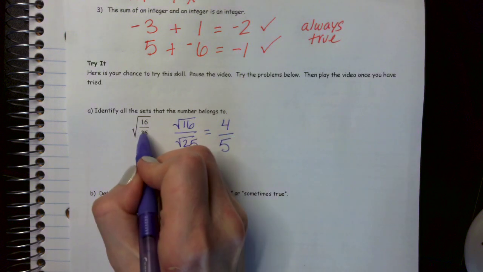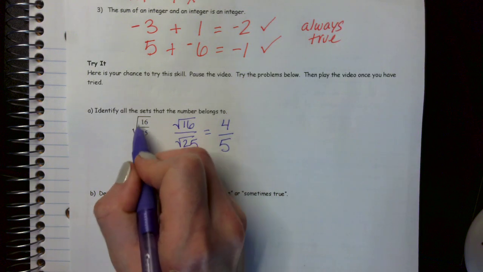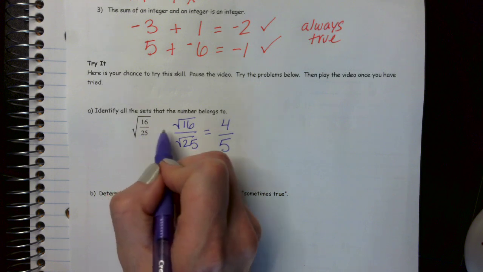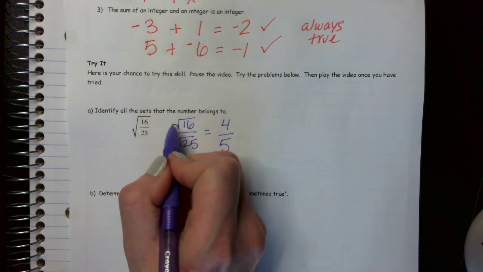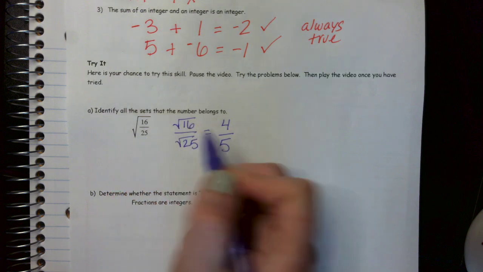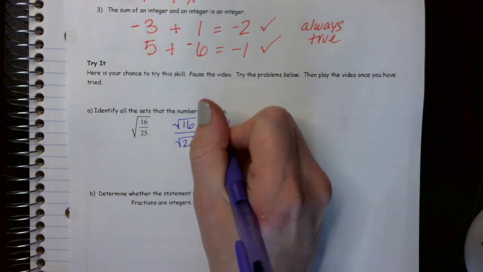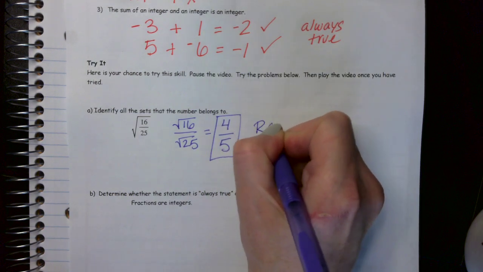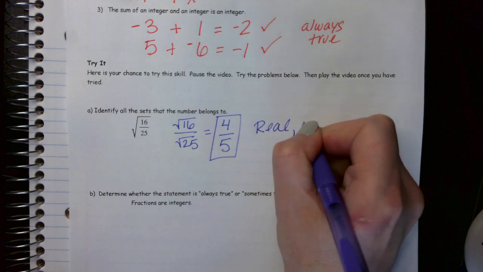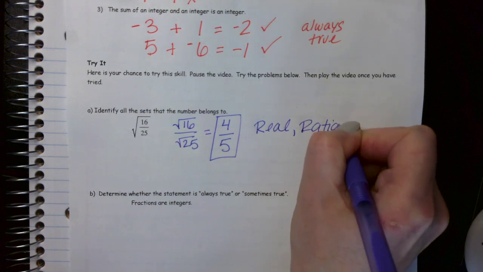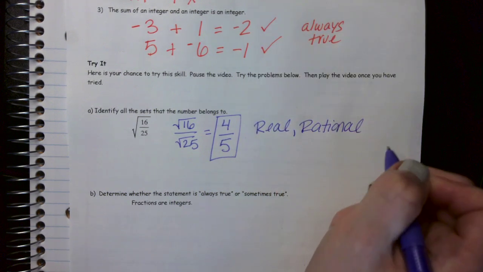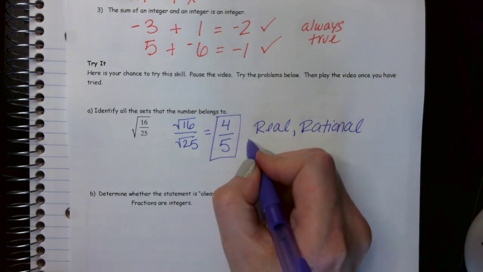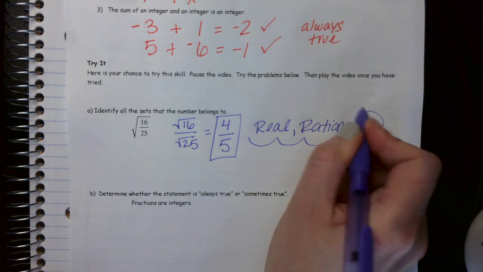Yes, I was trying to figure out if I could reduce this fraction, but neither the numerator nor denominator has a common factor, so there's nothing to reduce. So how I can simplify it further is by taking the square root of the numerator and denominator and getting 4/5, which is a ratio. So I don't know why I boxed that part in. This is a real number. It is a rational number. And it will be a decimal value, so I can't go further than that. So I really should box in real and rational.